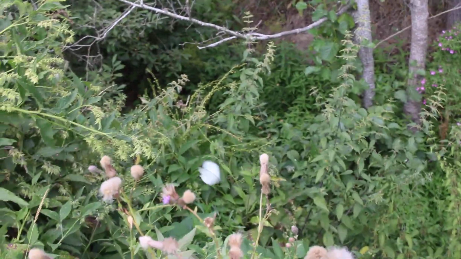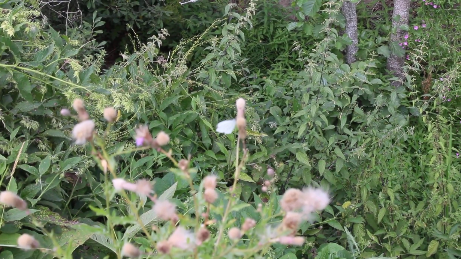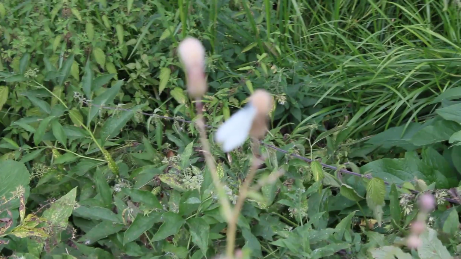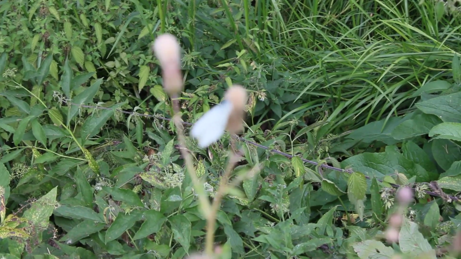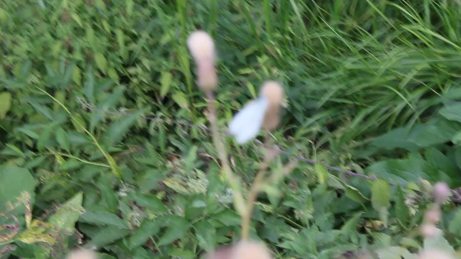If anyone wants to buy me a video camera, feel free, because this is a DSLR and it does not work very well for video. As you can see, I'm struggling to zoom in on that one spot. Maybe if you try on this side.